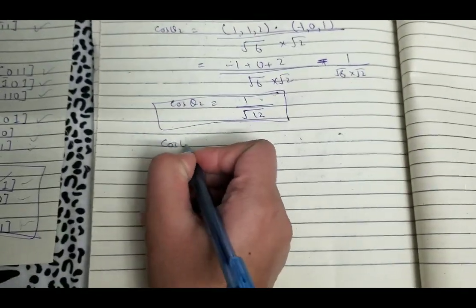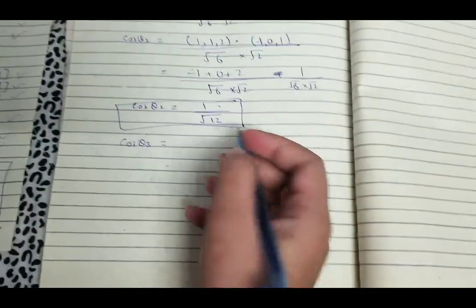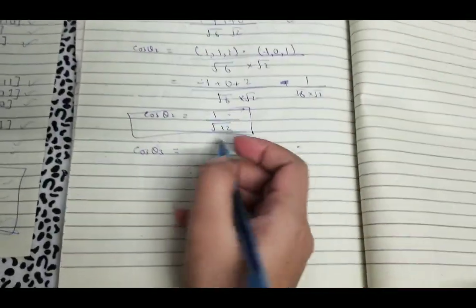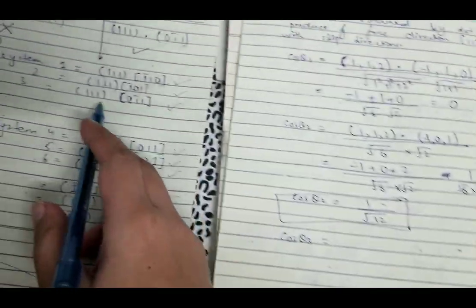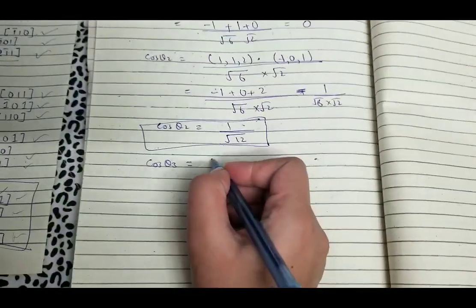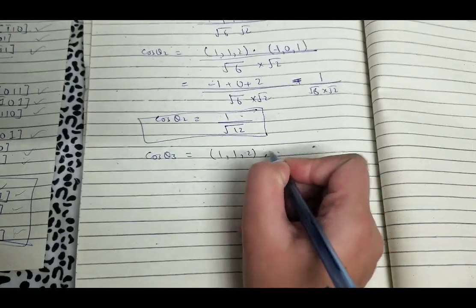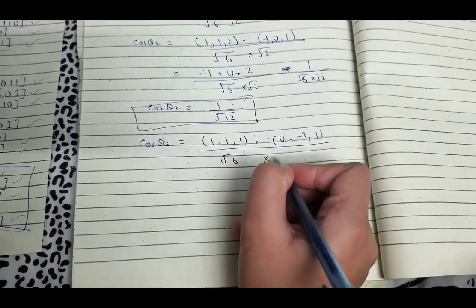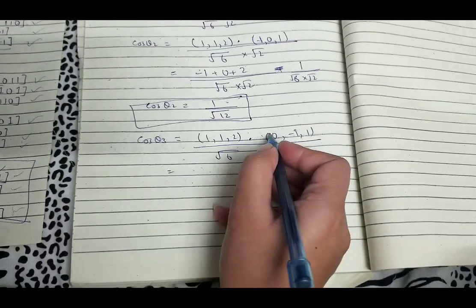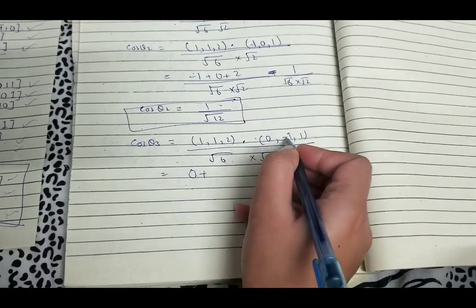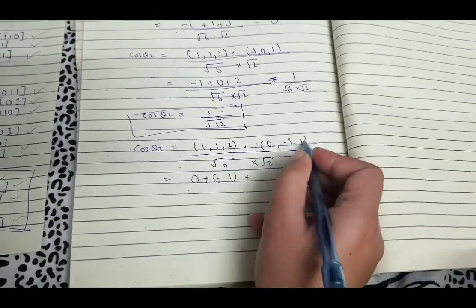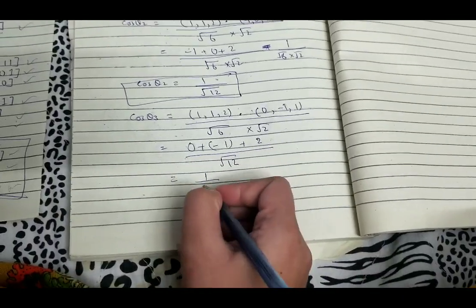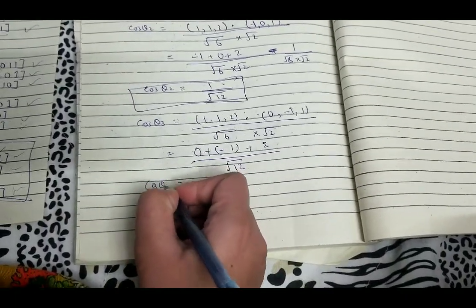Now cos theta 3, you should remember which slip system has which cos theta. For this slip direction, 1 into 0 is 0, plus 1 into minus 1 is minus 1, plus 2 into 1 is 2. So it becomes 1 over root 12. This is cos theta 3.